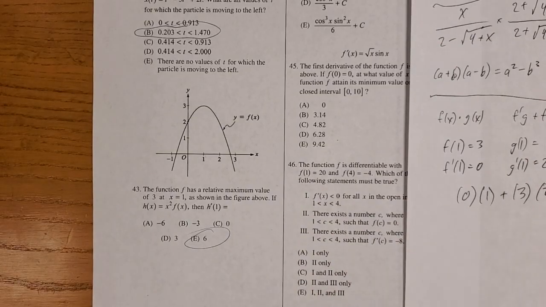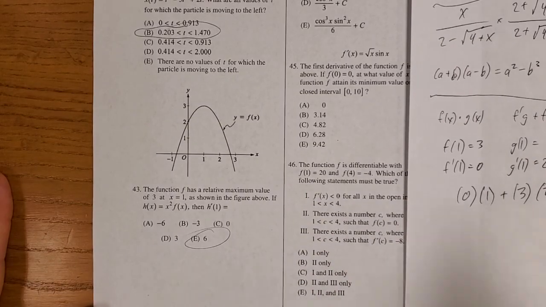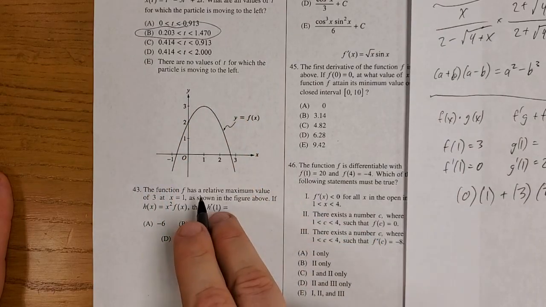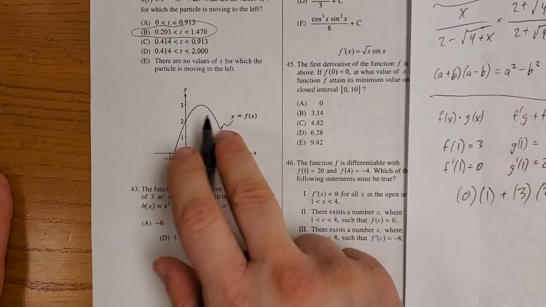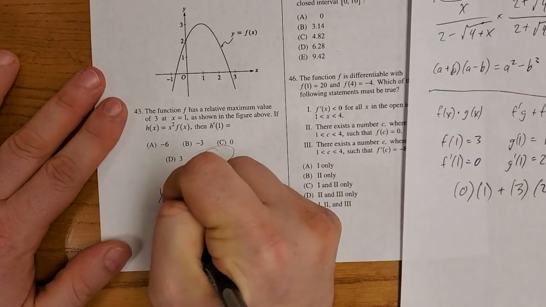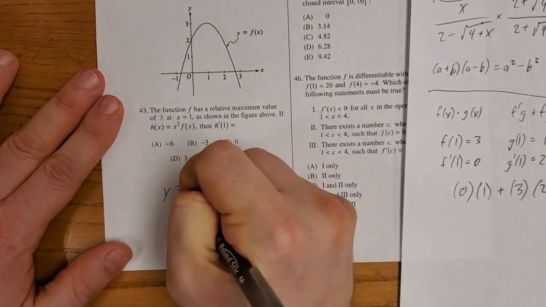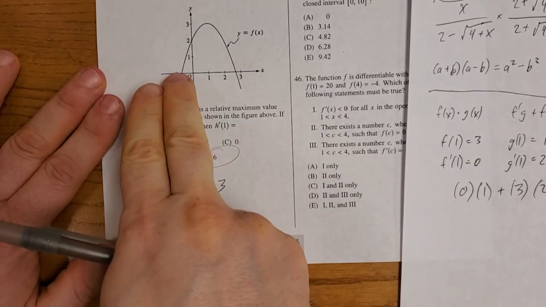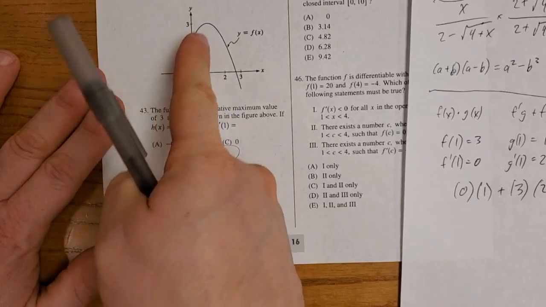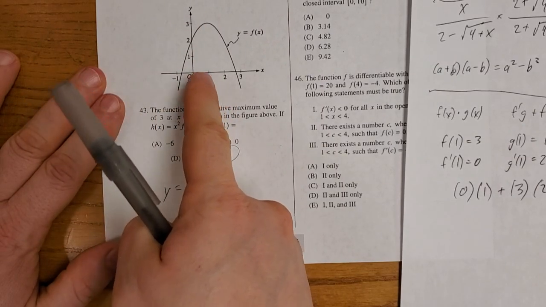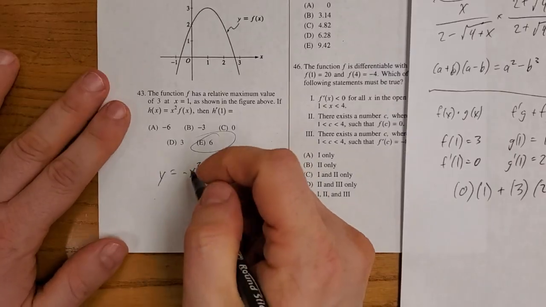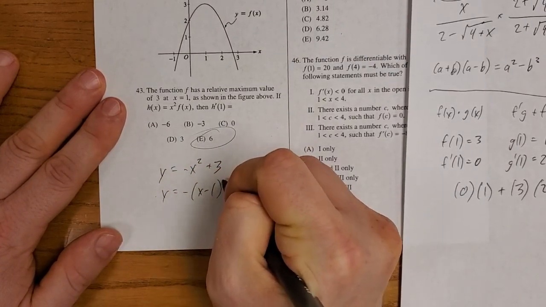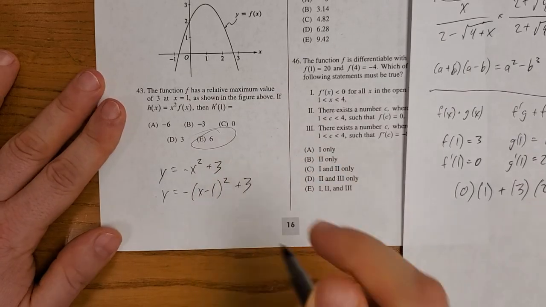So y equals negative x squared, moved up by 3 through adding 3, and then the whole thing moved over. You basically have y equals negative x squared plus 3, and then to shift the x values 1 over to the right, you have to subtract 1, so it actually becomes negative (x minus 1) squared plus 3.